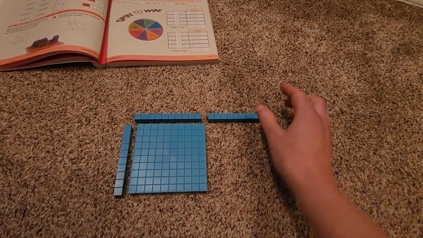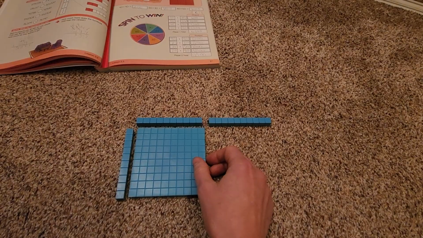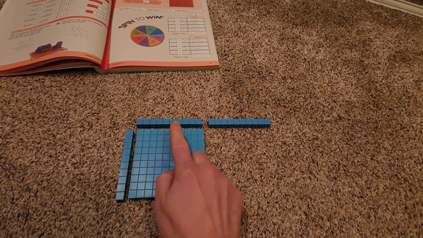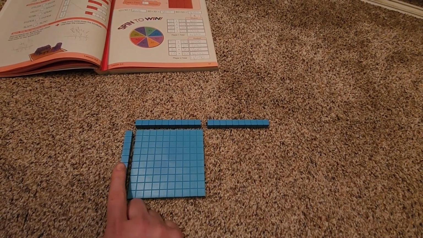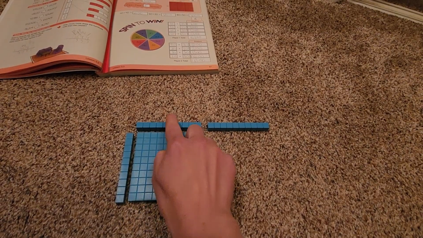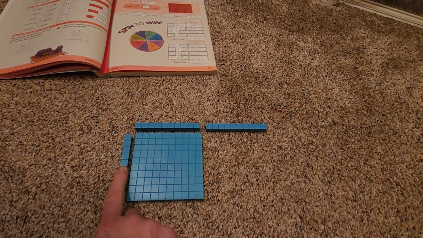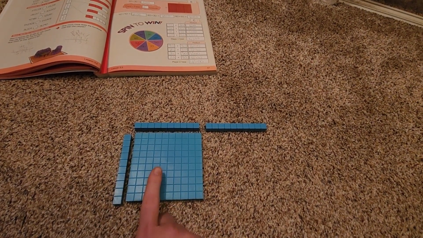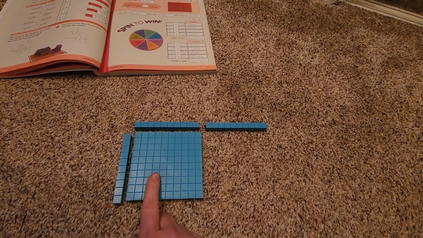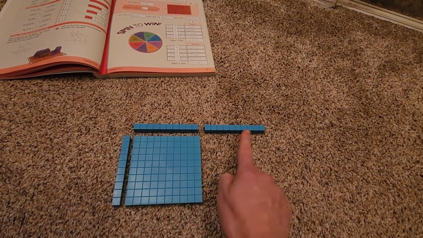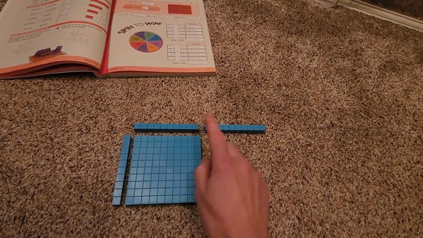Now we have 2 tens times 1 ten, or 20 times 10. So this one has to multiply with this one, which we did, and we got this. But the rules for multiplication are that everything has to be multiplied by everything.